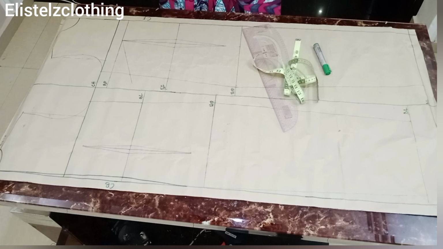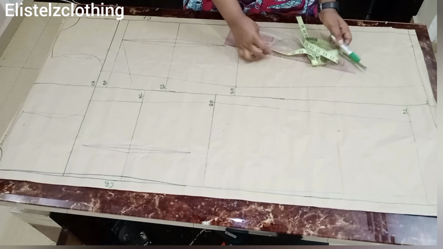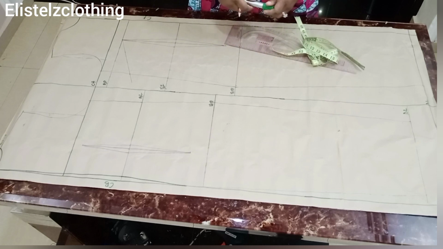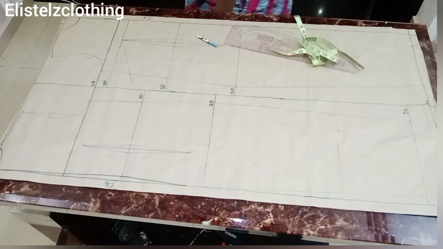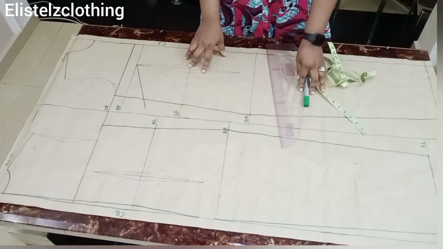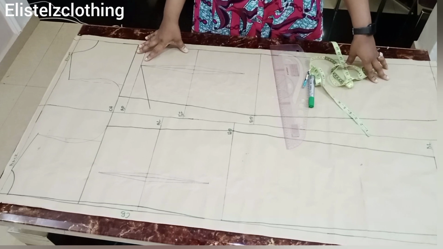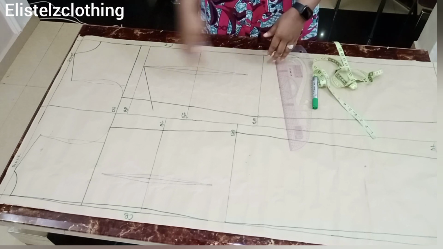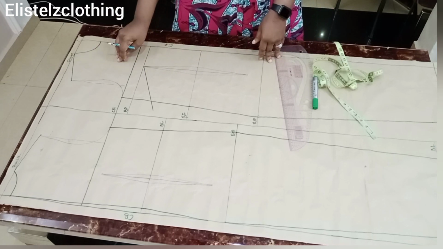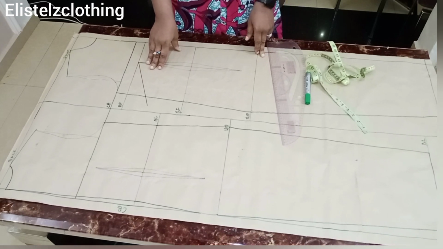All right, I think that deserves some drum roll. So our basic gown is ready. I'll go ahead and use our marker to highlight these lines, so that it can be visible for us. All right, guys, so our basic gown is ready. So this is the basic gown block. If you want to just make a simple basic gown, it's simple. Just cut this out, transfer to your fabric, add your allowances. All right, and that's it.